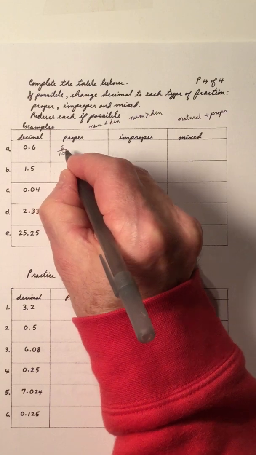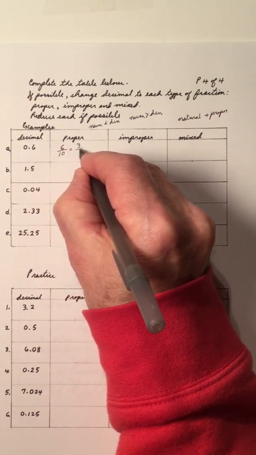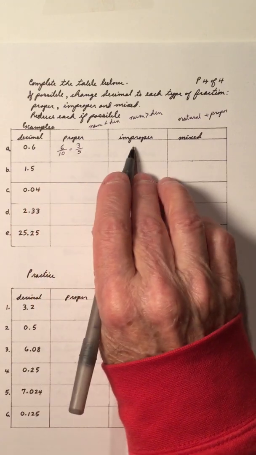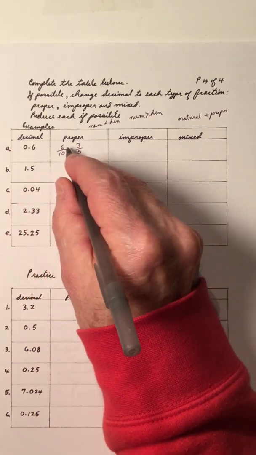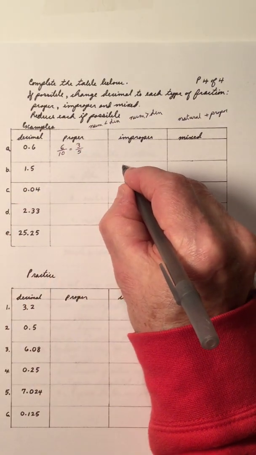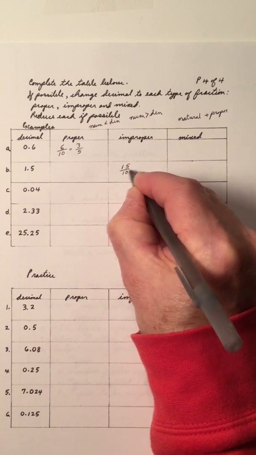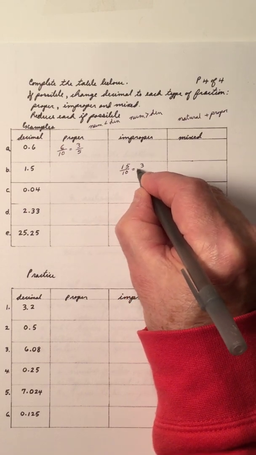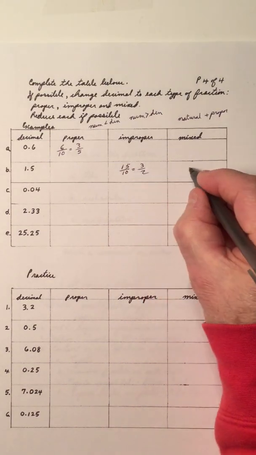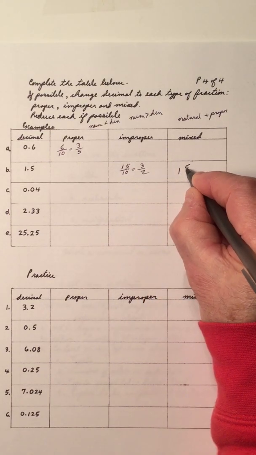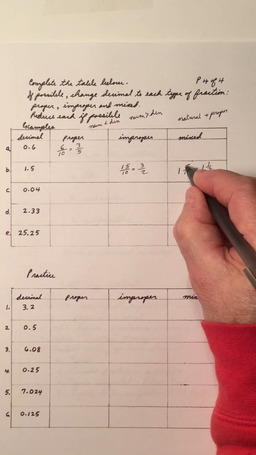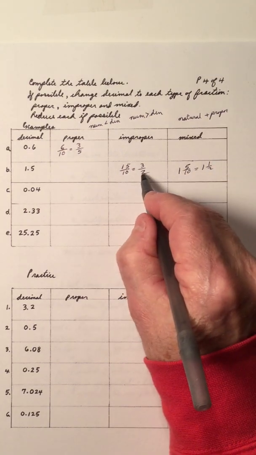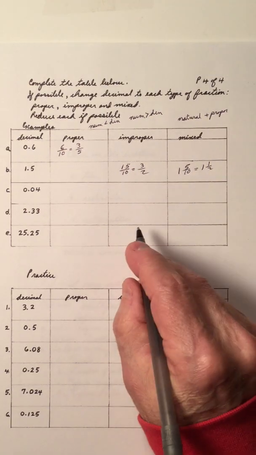So decimal 0.6 as a proper fraction is 6 over 10. And you reduce it, it's 3 over 5. 6 over 10 can't become improper, can't become mixed. 1.5 can't become proper, but it can become improper because it could be 15 over 10, which is 5 into 15 is 3, 5 into 10 is 2. As a mixed numeral, it could become 1 and 5 over 10, which is 1 and 1/2. 5 and 10 reduce. Or you can go 3 over 2, 2 into 3 goes once, 1 left over.